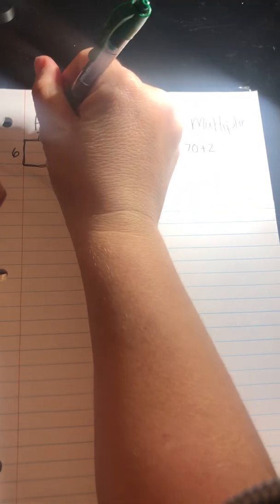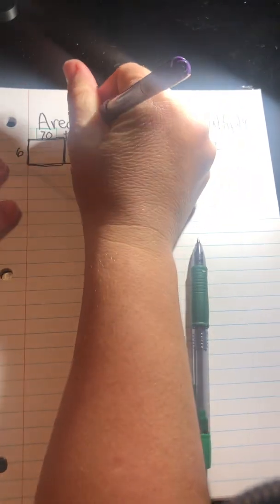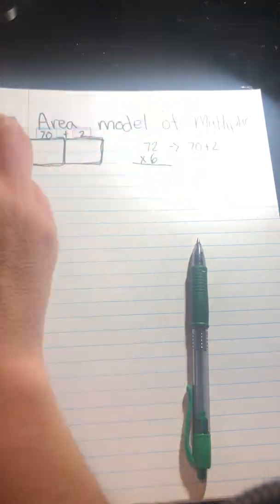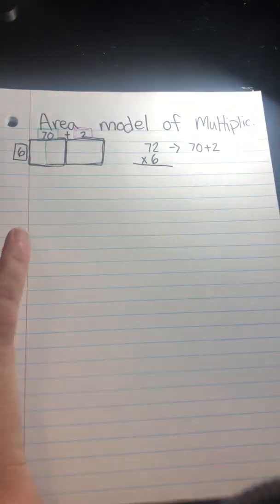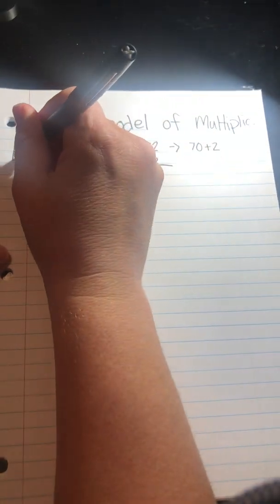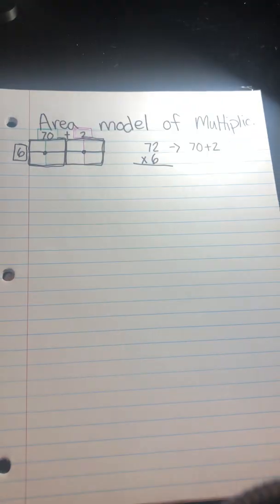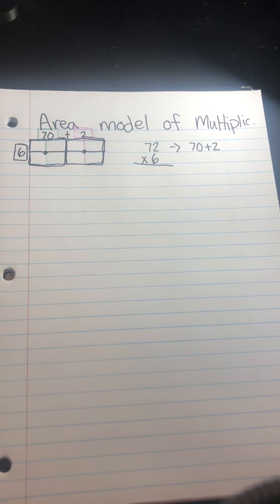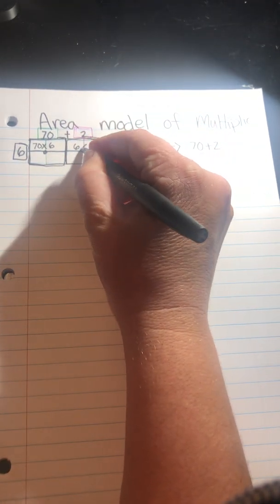So if I wanted this one to be green, this one to be purple, and this one to be black, I'm gonna draw a line down from each color. Just watch what I'm doing, please. I'm gonna draw a line across, and where they cross, what 2 colors cross is what I'm multiplying. So this one would be 70 times 6, and this one would be 6 times 2.